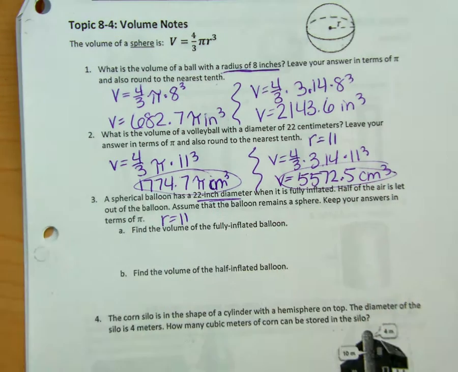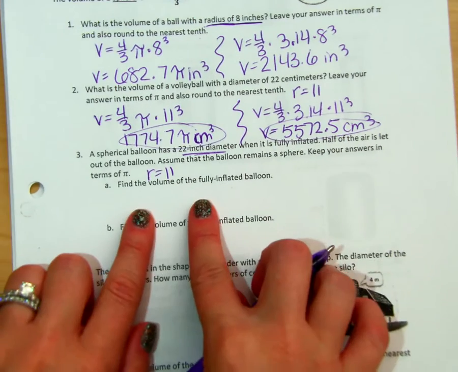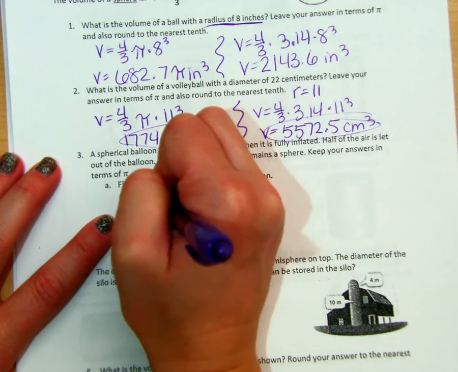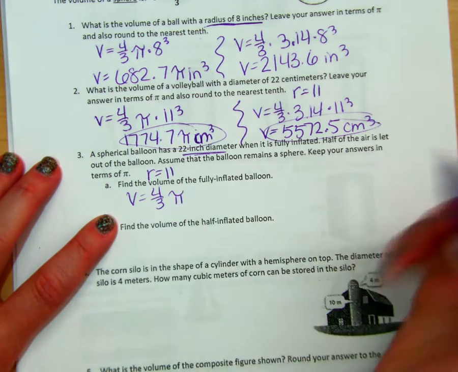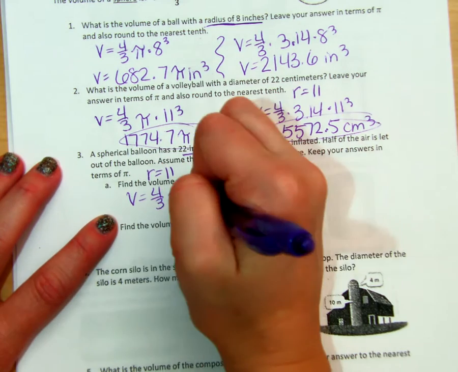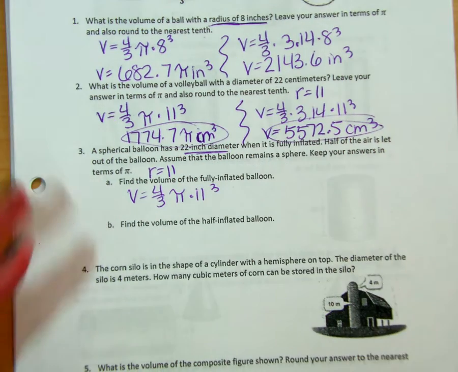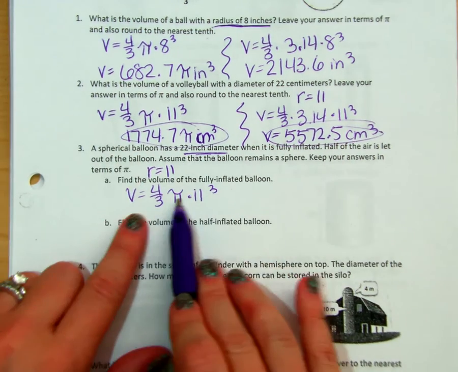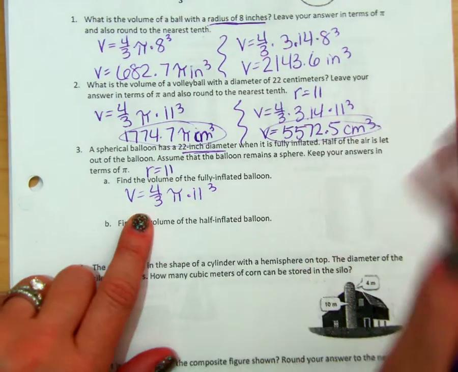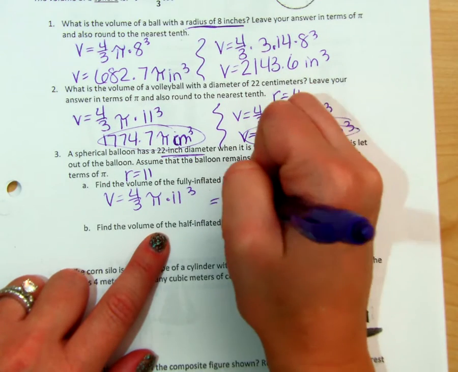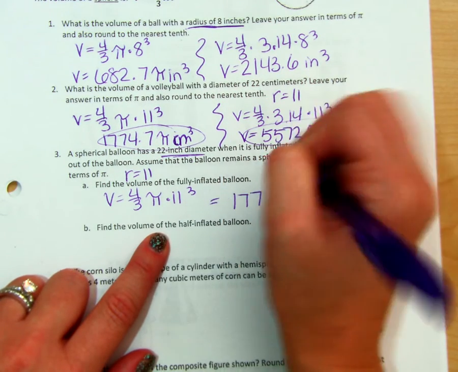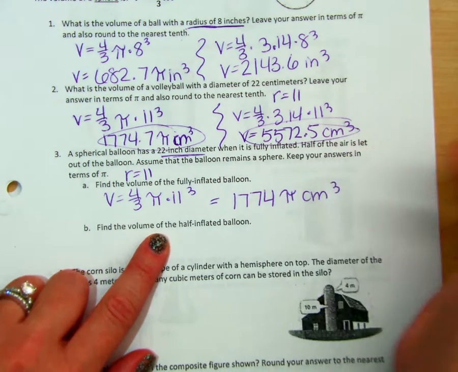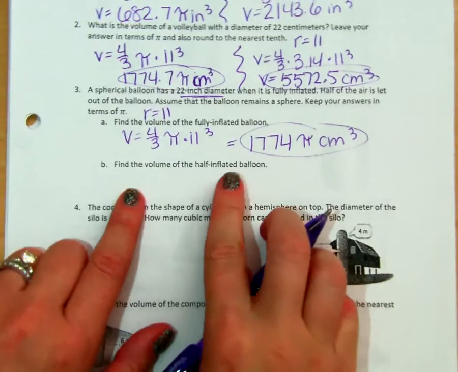So first thing we're going to do, find the volume of the entire balloon. So when we're finding the volume of the entire balloon, we're doing exactly what we just did before. 4/3 pi times 11 cubed, which, wait, we already have that answer. If you didn't, you'd plug it in the calculator. That's the size of the full balloon, 1,774 pi centimeters cubed.